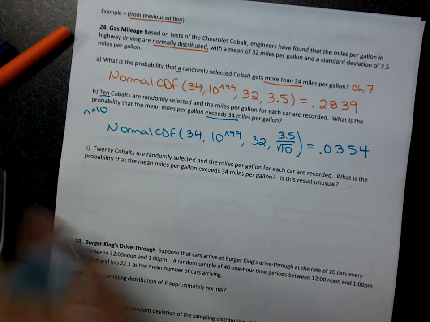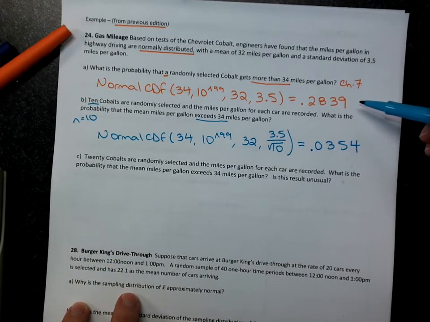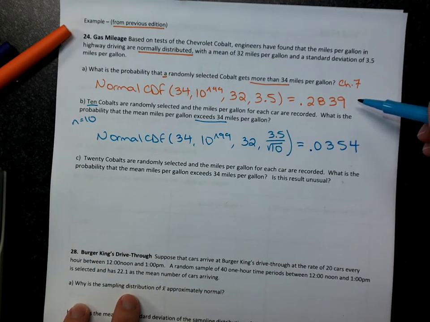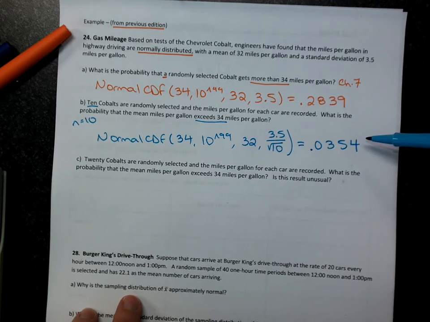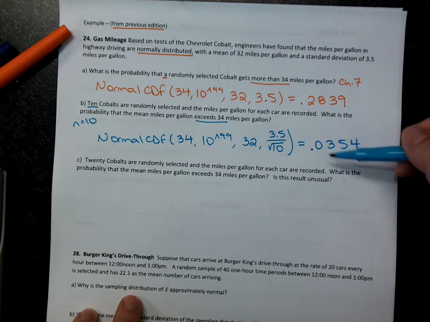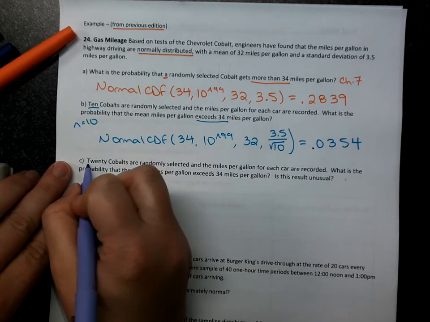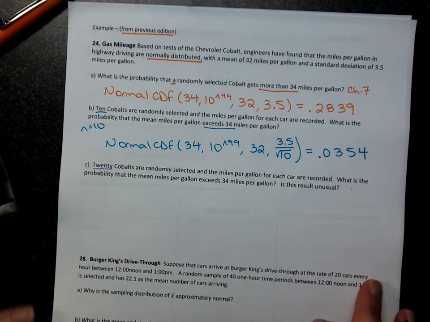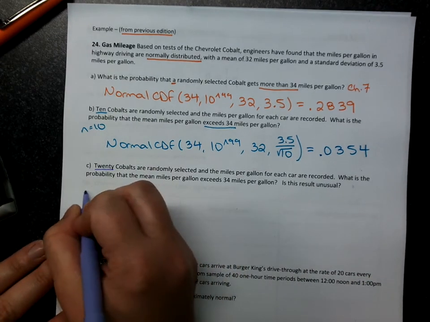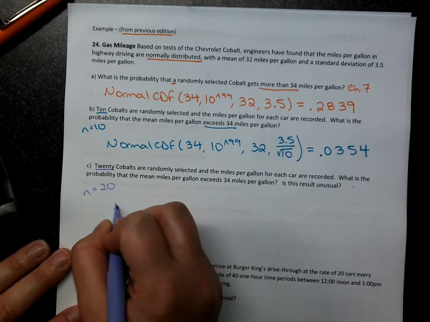Notice for one car, it had a 28% chance of getting more than 34 miles per gallon. If I'm trying to get 10 cars to have more than 34 miles per gallon, that's harder to do. So there's only a 3.5% chance of that happening. And then the last part, 20 Cobalts are randomly selected, and the miles per gallon for each car are recorded. Same questions, this time n equals 20.